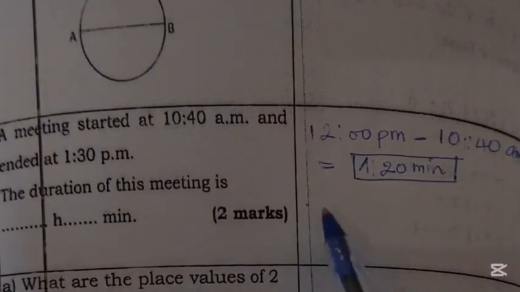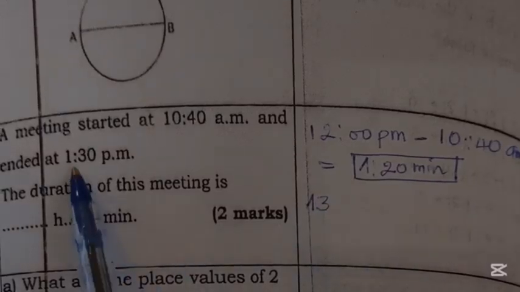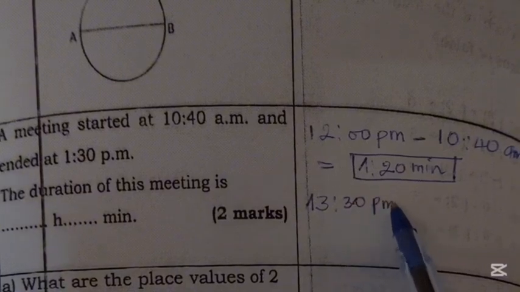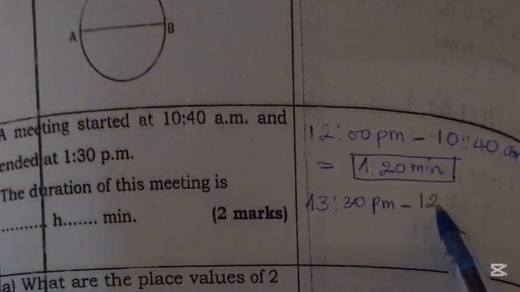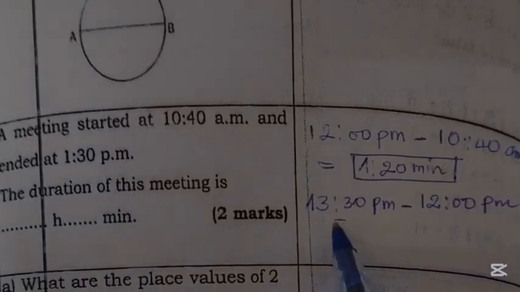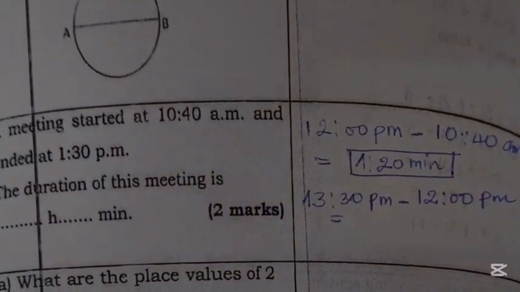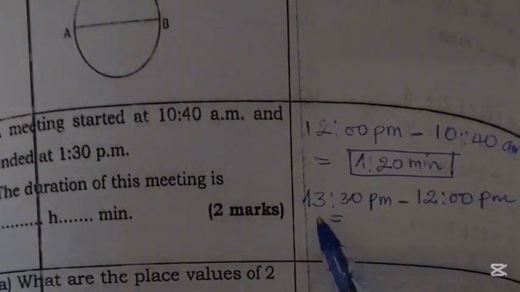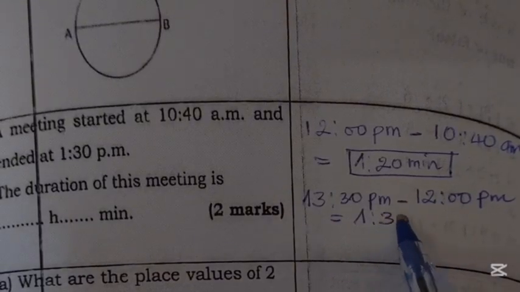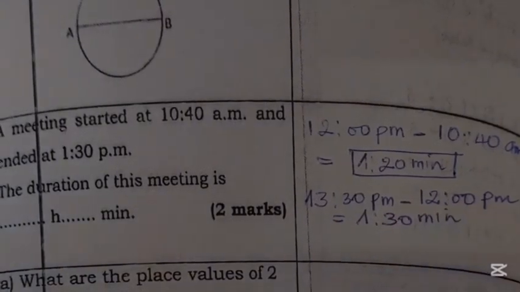We take 1 equal to 13, like 13 and a half p.m., then minus 12 p.m. to get here 1 hour and 30 minutes.